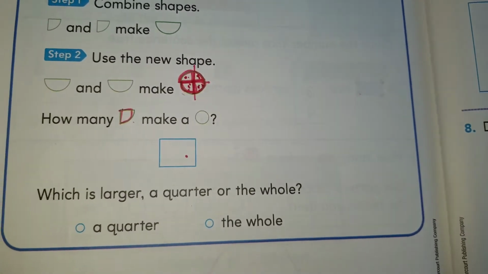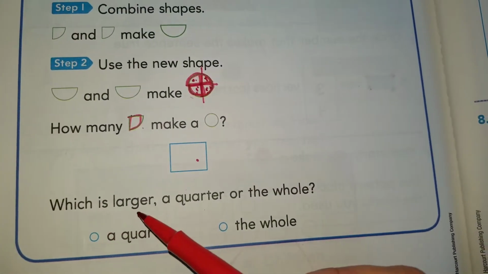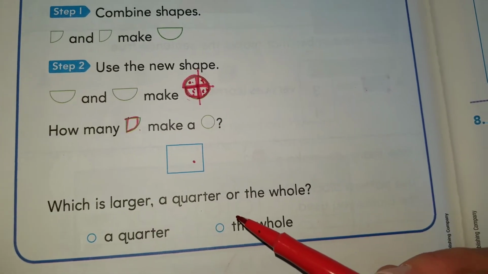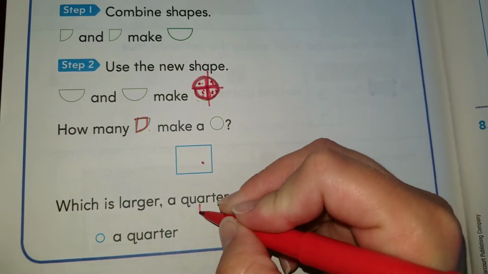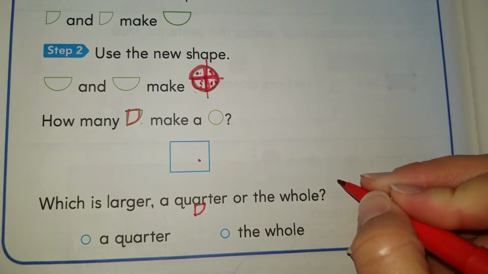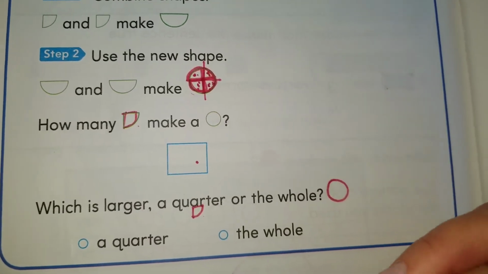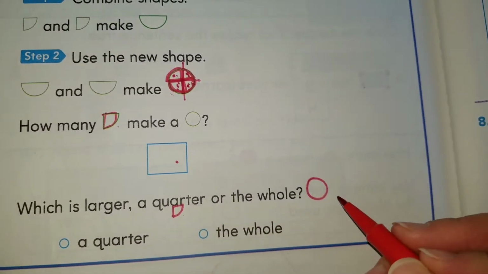Now there's one more question inside the number 5 box. And it says, which one is larger? A quarter or the whole? So the quarter, don't forget that this is a quarter. This is a quarter, you see, that's a quarter. And the whole circle is this one. So which one is larger? The quarter or the circle?